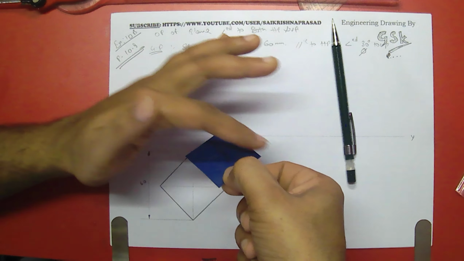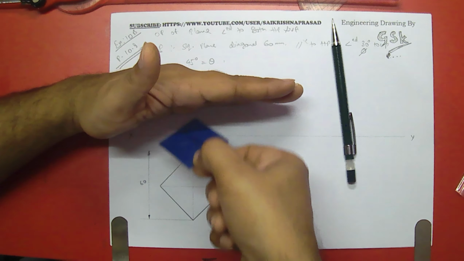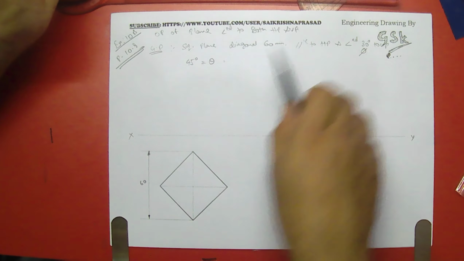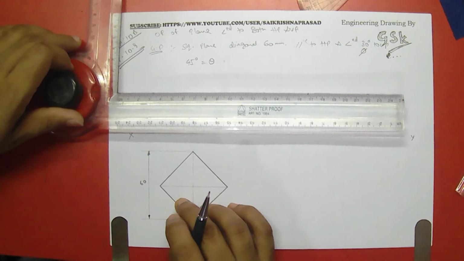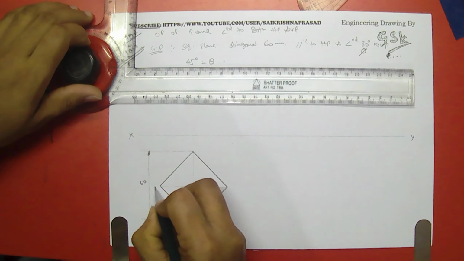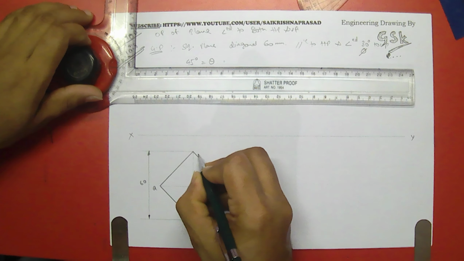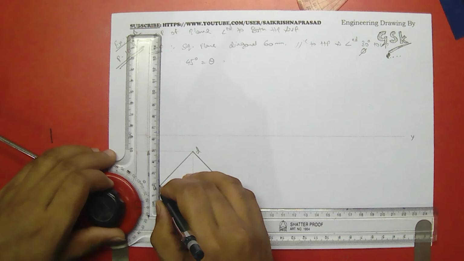In the other condition, one of the diagonals should be parallel to the VP and one of the diagonals is inclined at 45 degrees or 30 degrees to the VP. So I'll be taking the condition like this: A, B, C, D. I'll be projecting this up.